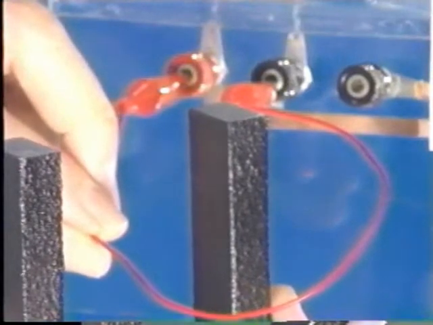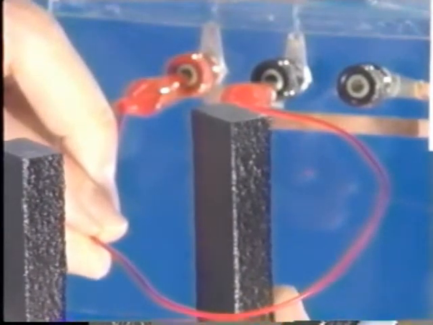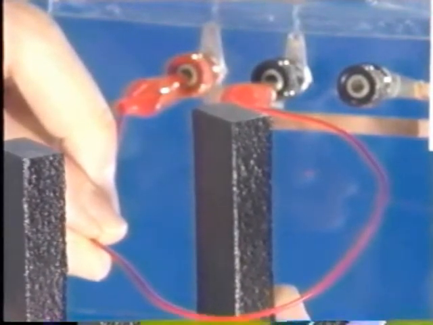Now the wire is passed through the magnetic field again. This time it's passed upward, cutting the magnetic field in the opposite direction. Notice the pointer now moves to the left of center, indicating a current flow in the opposite direction. This simple demonstration reveals the basis for the production of AC electricity.